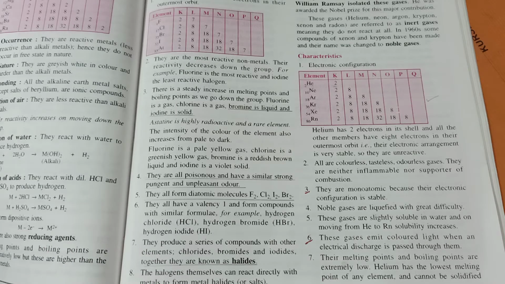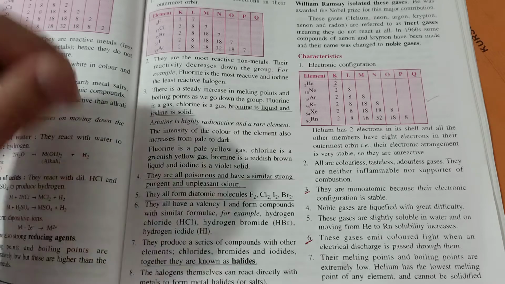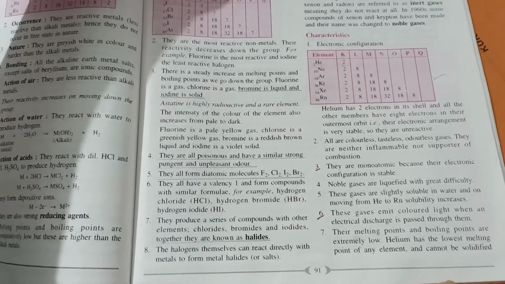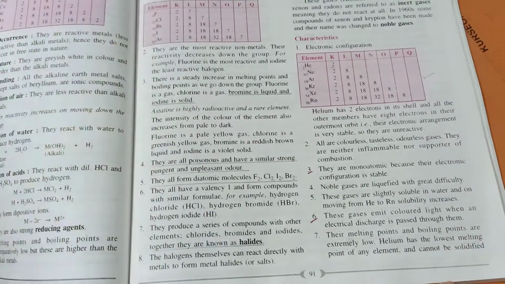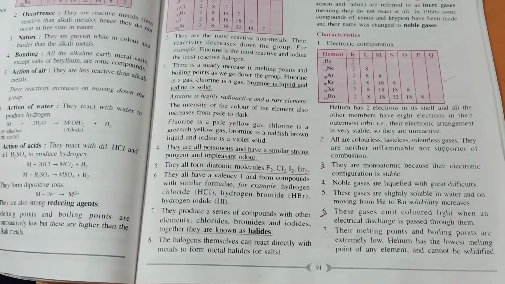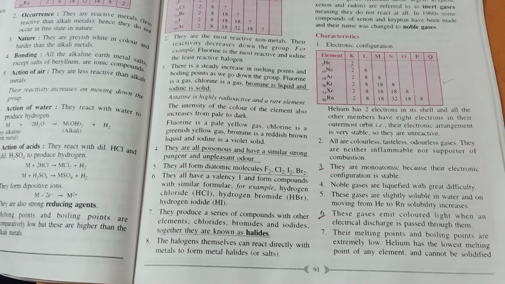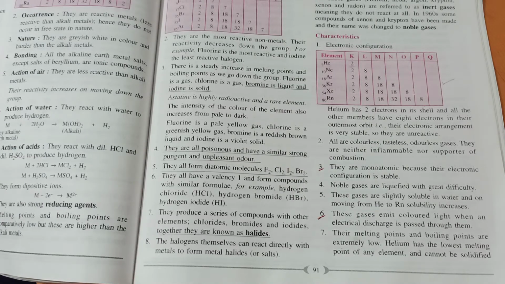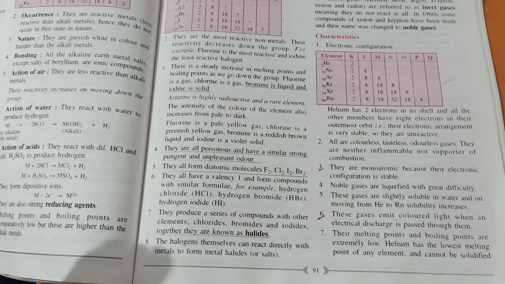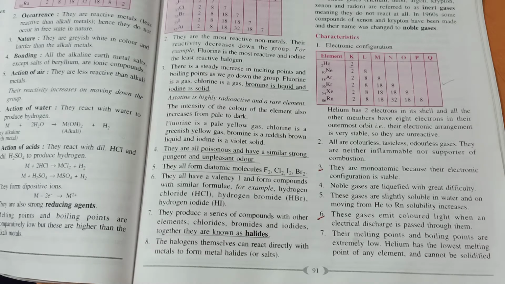Let's see another important characteristic of these noble gases. When they are subjected to electricity in an electrical discharge tube, they emit color.